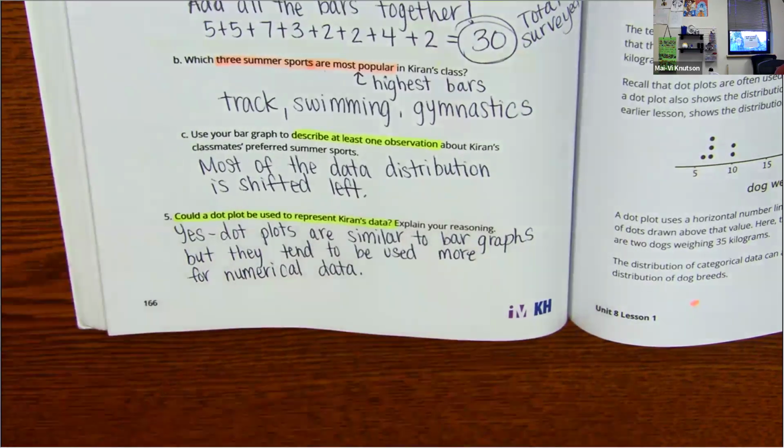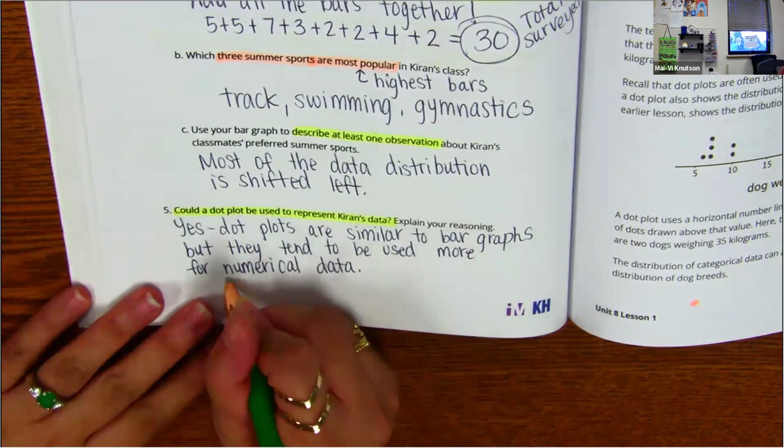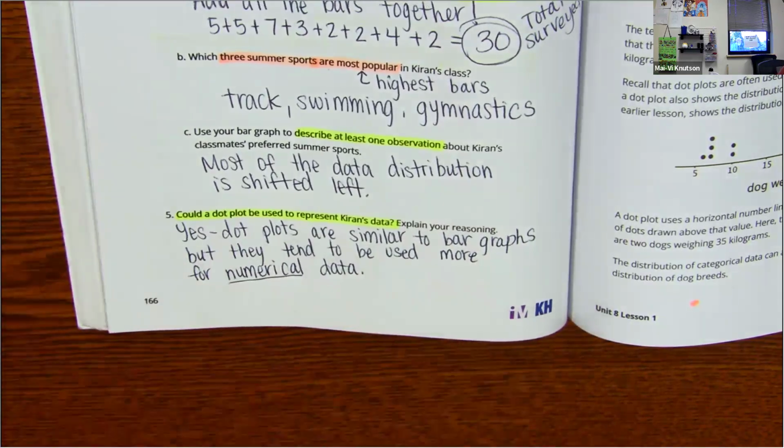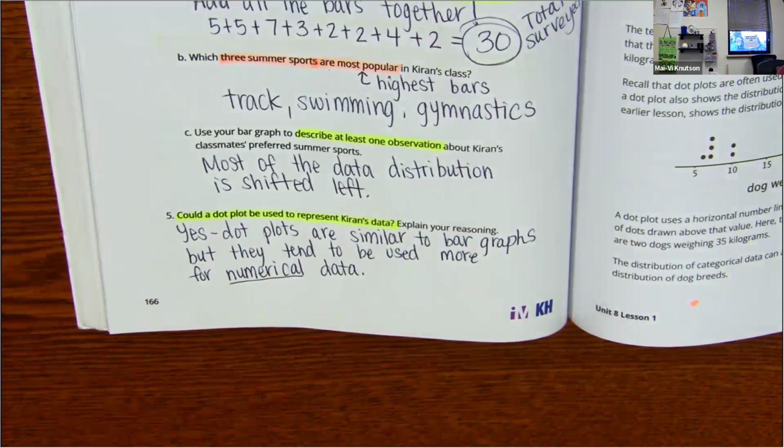The reason dot plots are used more for numerical data is that you are using a number line to organize the data. But it doesn't mean that you can't use it for categorical data. You would have the same results.